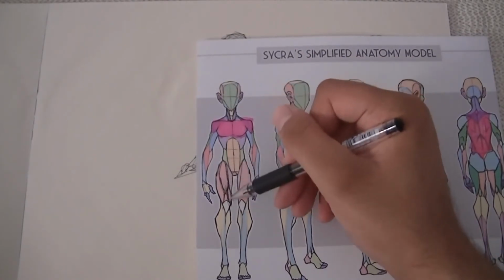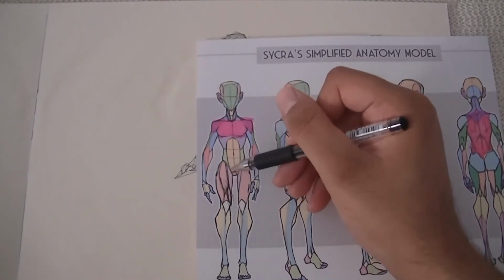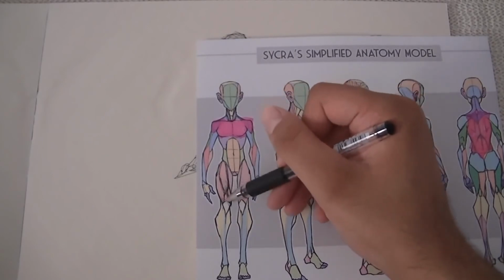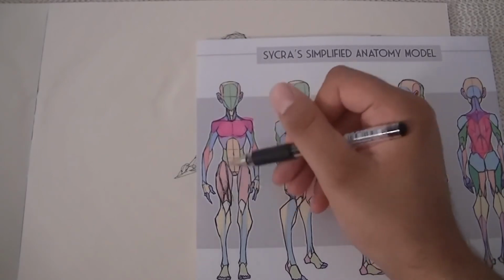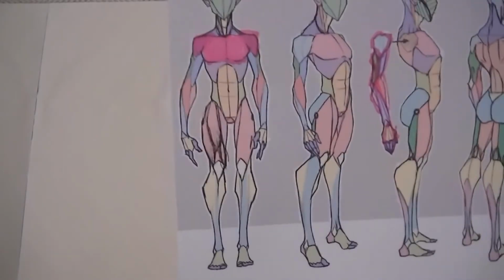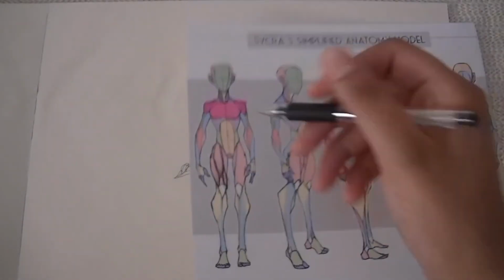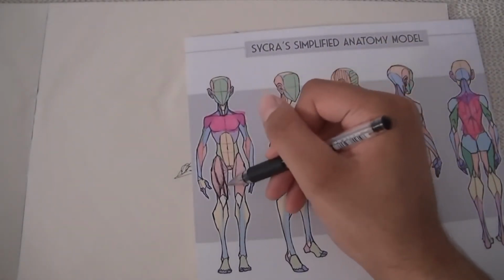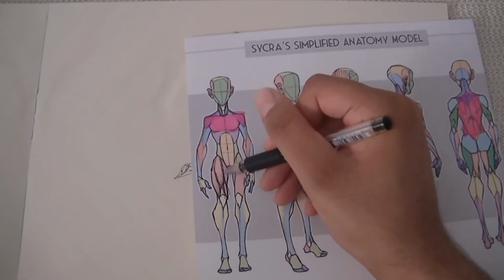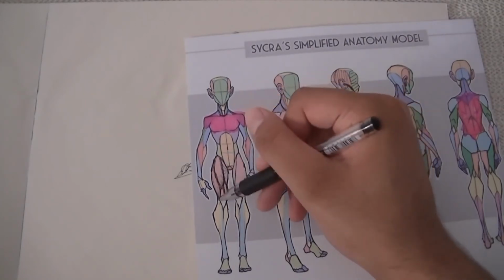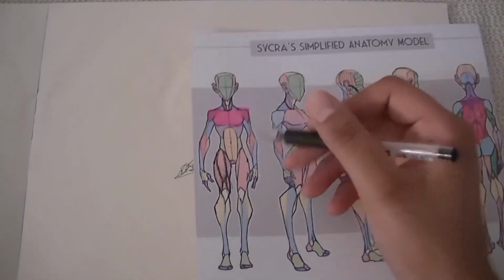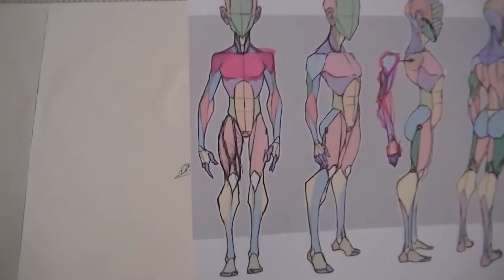Let's say this person likes riding their bike. You get all these additional muscles, but really it doesn't matter in terms of constructing a figure. I don't need to learn all this stuff. It's fine if I just see it as one shape.